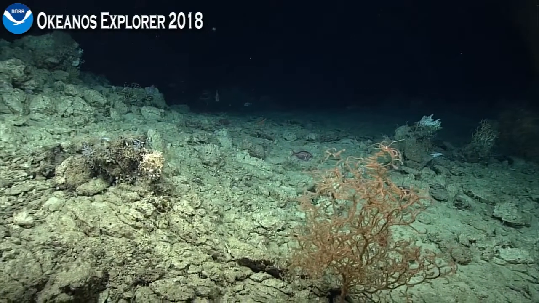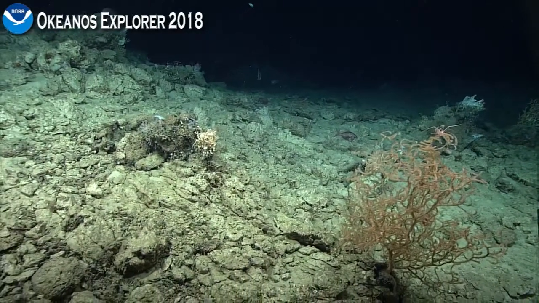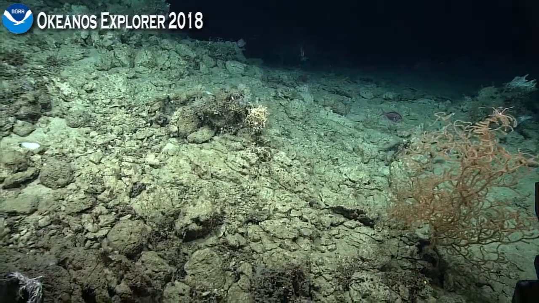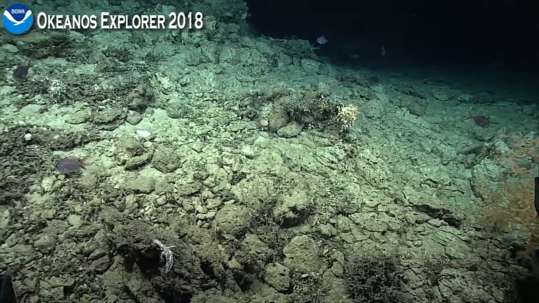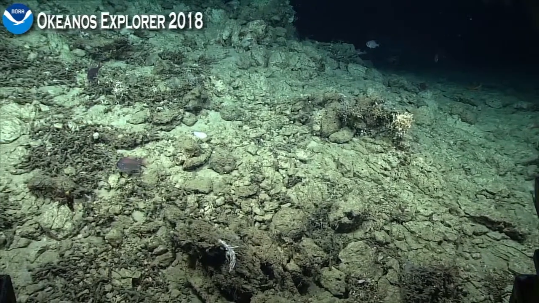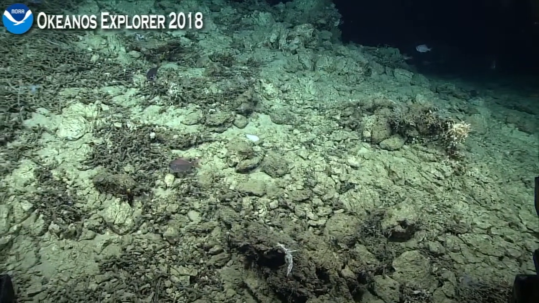It highlights the importance of these squat lobsters and the importance of the corals. The corals basically provide a place where these squat lobsters can elevate themselves up into places where there's more favorable flow.